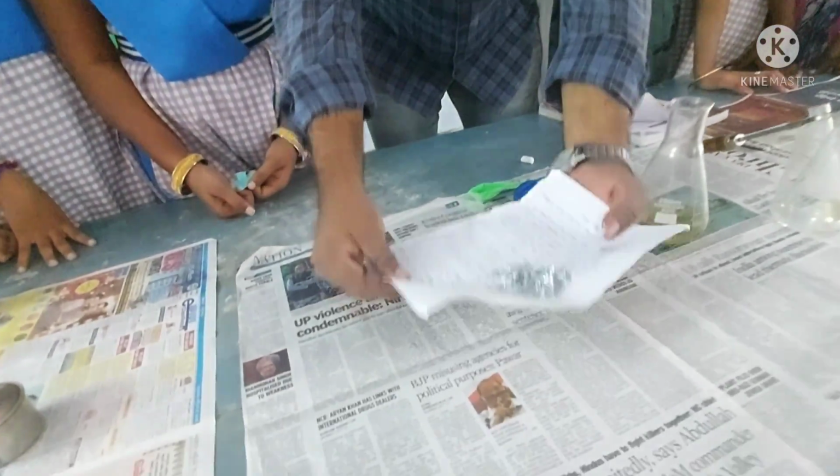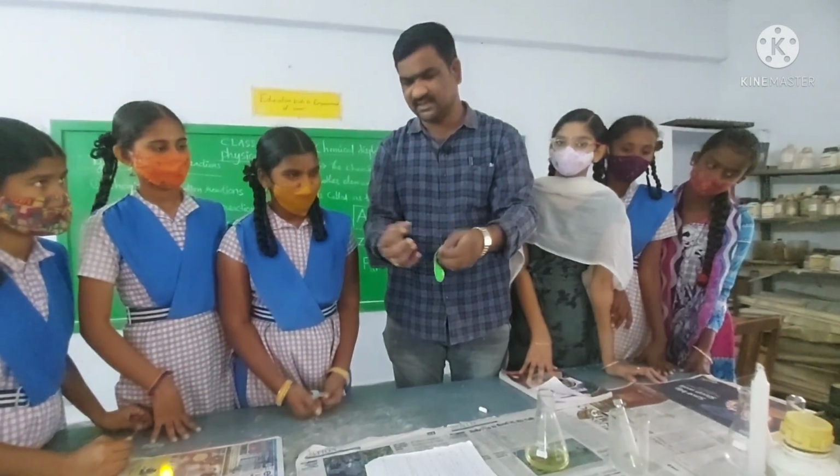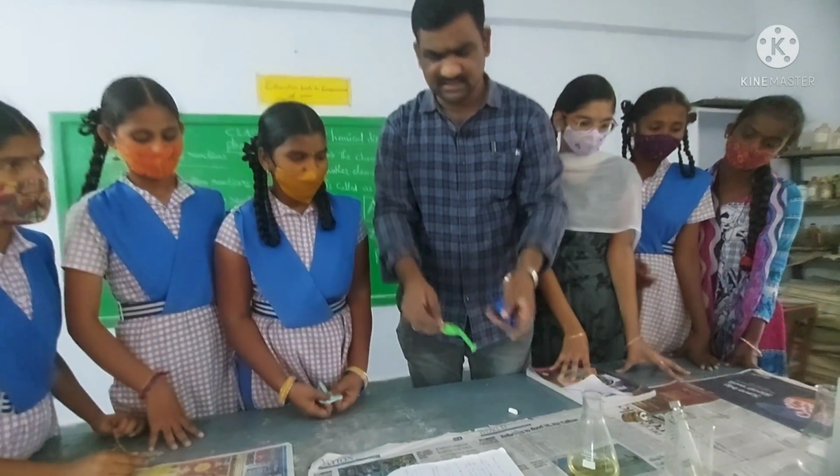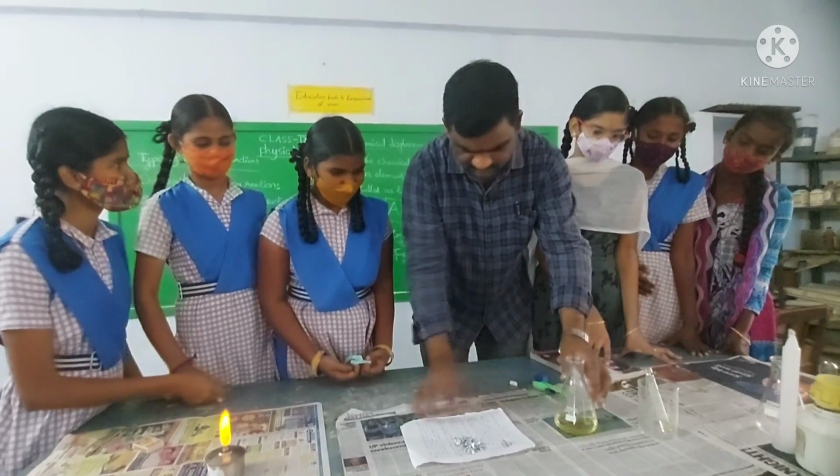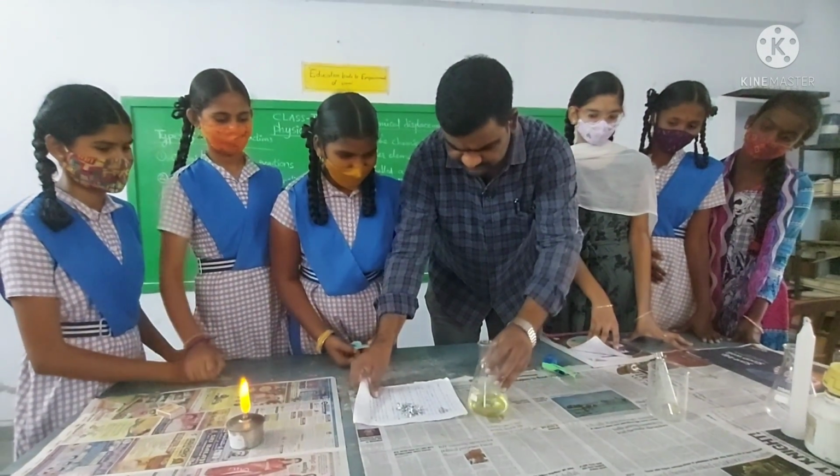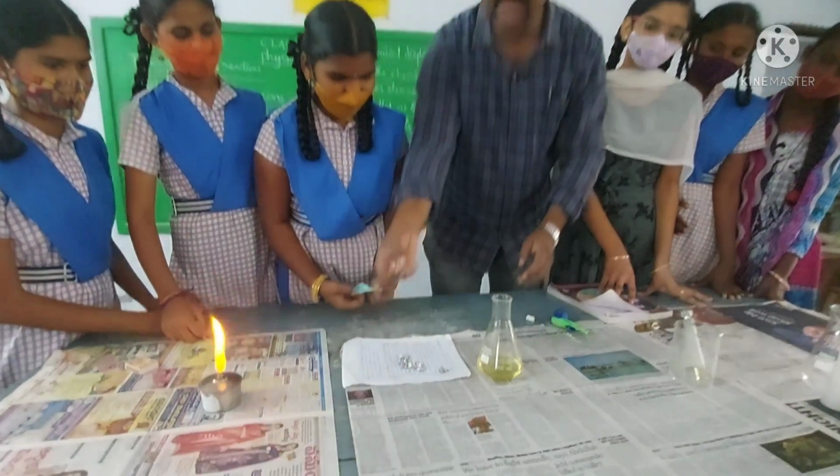Okay, these are the zinc pieces. So these are the balloon to collect the evolved hydrogen gas. So to understand the activity, first of all, you have to add this zinc granules.